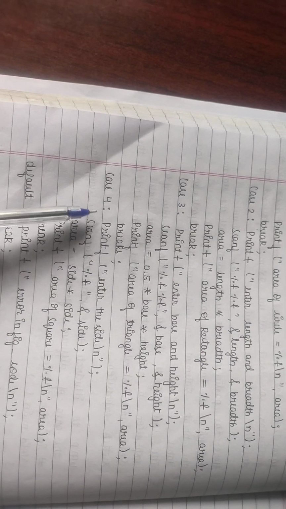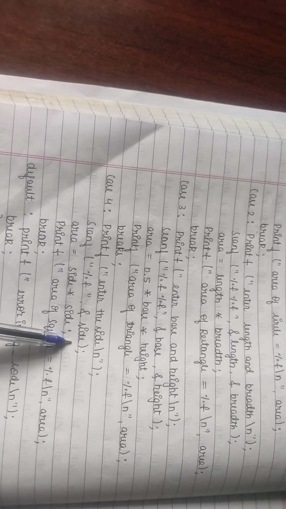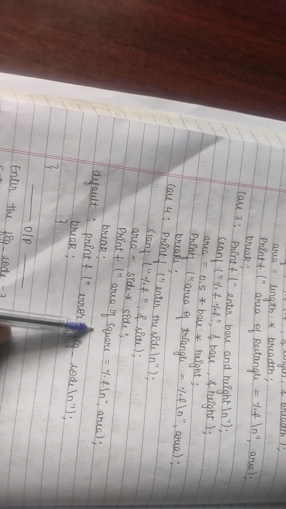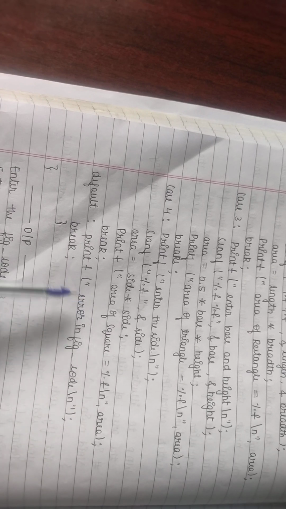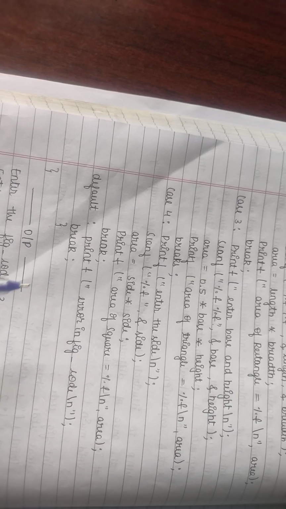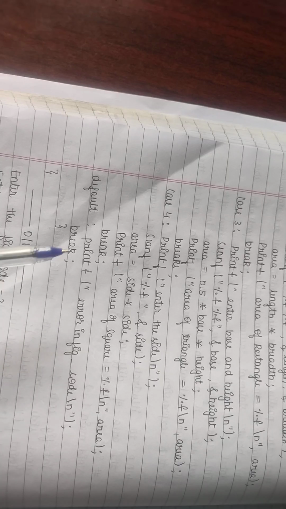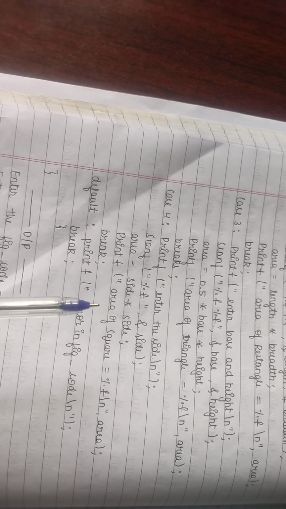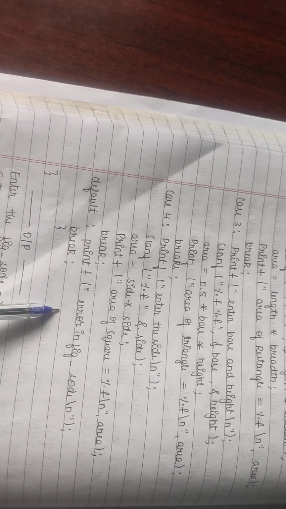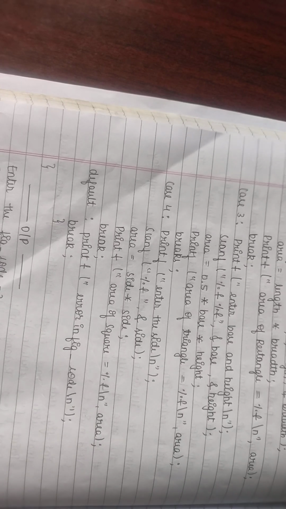Now for case number 4, when you enter the figure code as 4, then printf enter the side, scanf %f, side, area is side into side. Now printf the area of the square, break. Now in the default case, print error in figure code. The figure codes are only 1, 2, 3, 4. If you enter the figure code as 5, then it prints error in the figure code, because that case is not available. Only 4 cases are there. If you enter 5, then it directly executes the default case, that is error in the figure code, because that figure code is not available here.